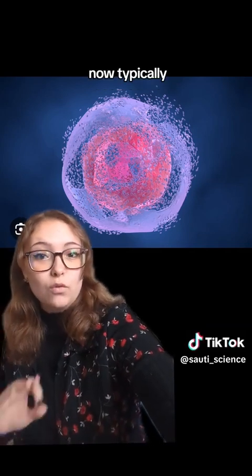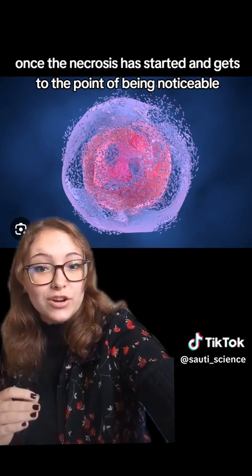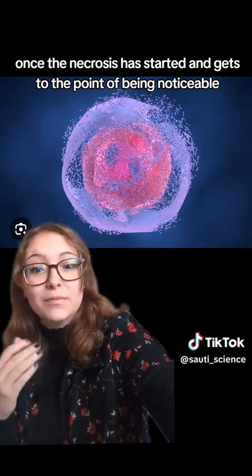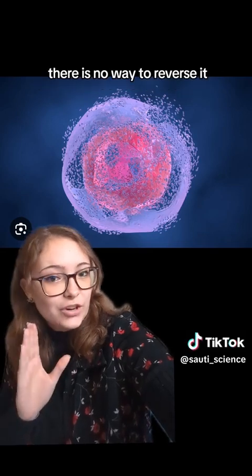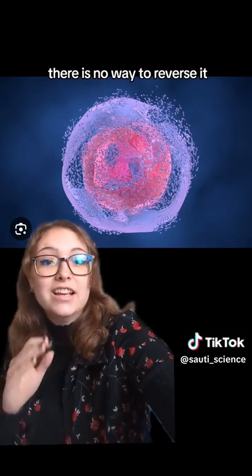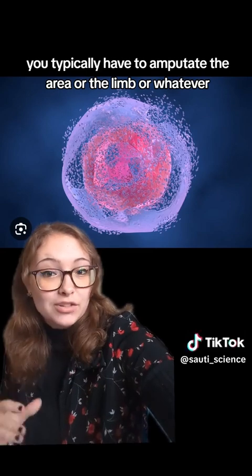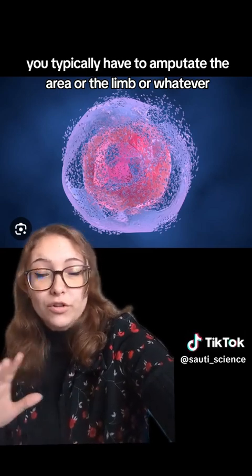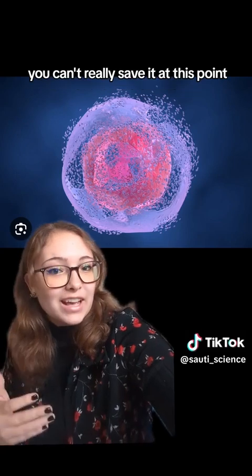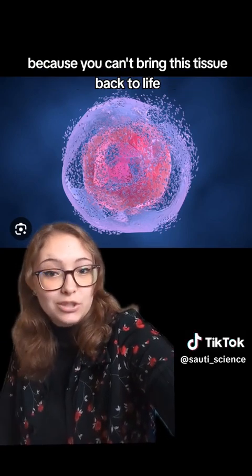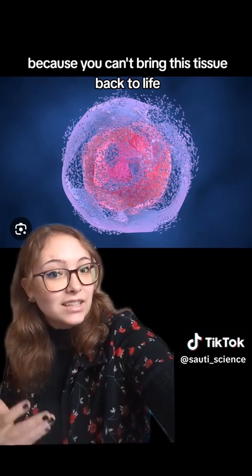Now, typically, once the necrosis has started and gets to the point of being noticeable, there is no way to reverse it. You typically have to amputate the area or the limb or whatever. You can't really save it at this point because you can't bring this tissue back to life.